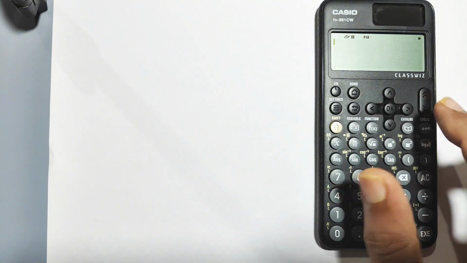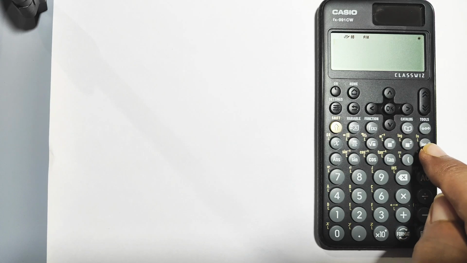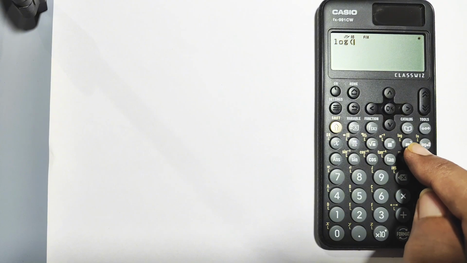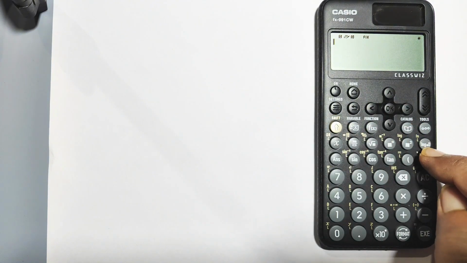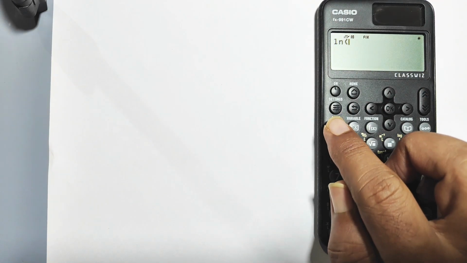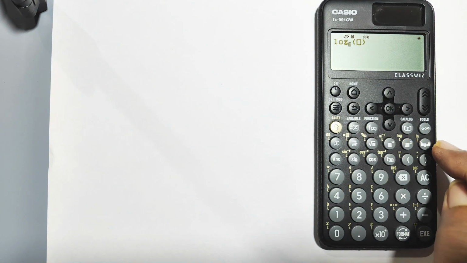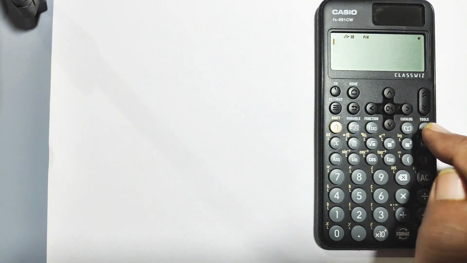But you need not enter into this particular menu deeper and deeper. You can directly access log and ln here. See, if you press shift and press this, you will enter into log base 10. And if you press shift and this button, you will enter into natural log to the base e. And if you directly press this button, it is log A to the base B. So you can access all these three logarithms from direct buttons. You need not enter into the menu, but it is given there.